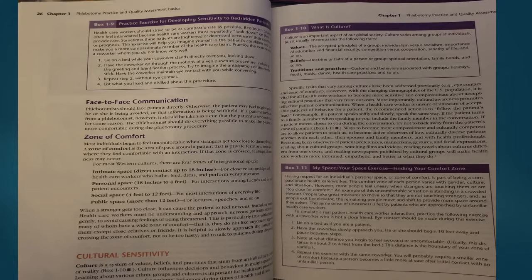Specific traits that vary among cultures have been addressed previously, such as eye contact and zone of comfort. However, with the changing demographics of the U.S. population, it is vital for all healthcare workers to become more sensitive and compassionate about accepting cultural practices that vary from our own. More importantly, cultural awareness promotes effective patient communication. When a healthcare worker is unsure or unaware of the acceptable patterns of behavior for a patient, the recommended action is to follow the patient's lead.